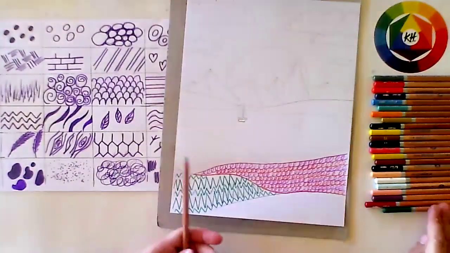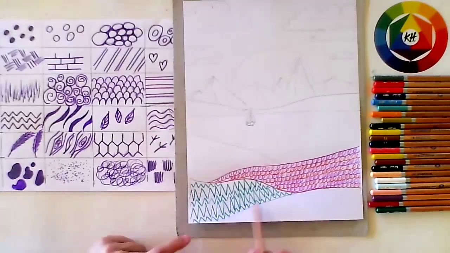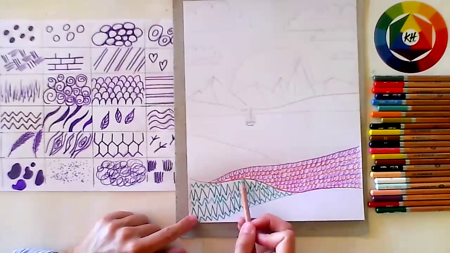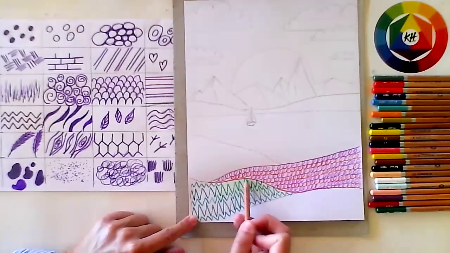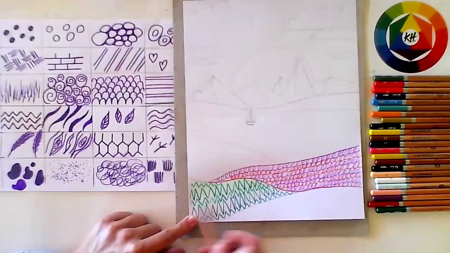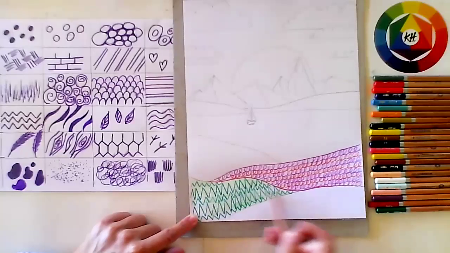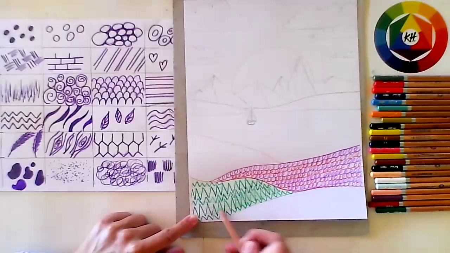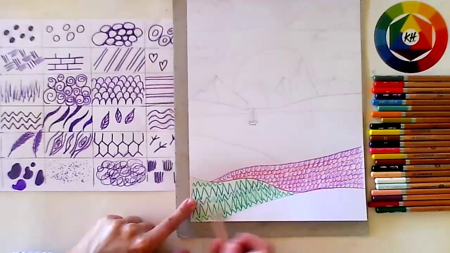And then you take the lighter version of the color, and since this one I was pressing hard, now I can go very lightly, just all over, and I make the background with light green. So this is also an option.